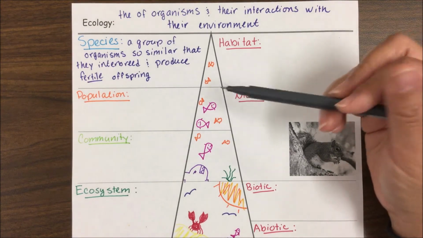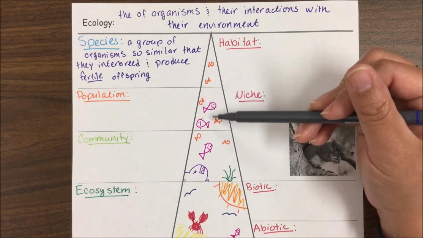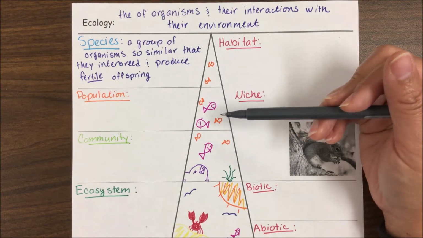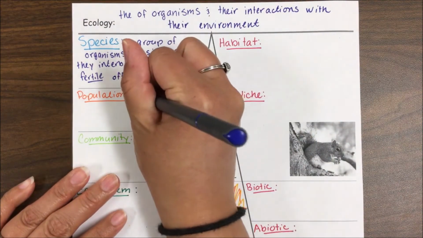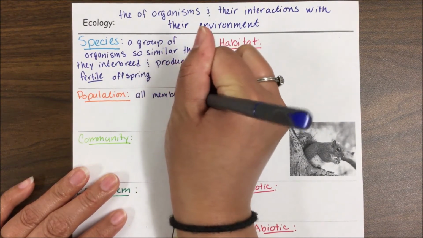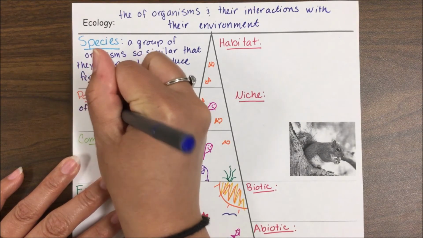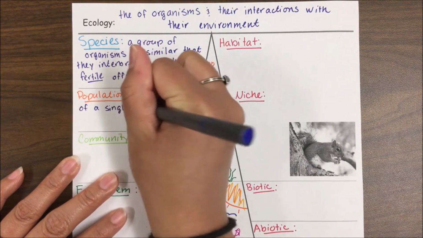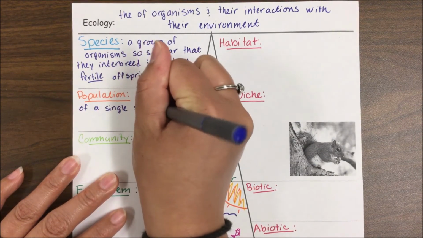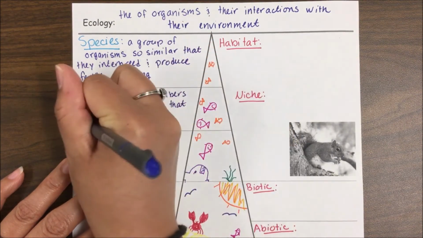So our next level is population, and we can see we have this little orange fish combined with some little pink fish. Our population is all members of a single species that live in one area.